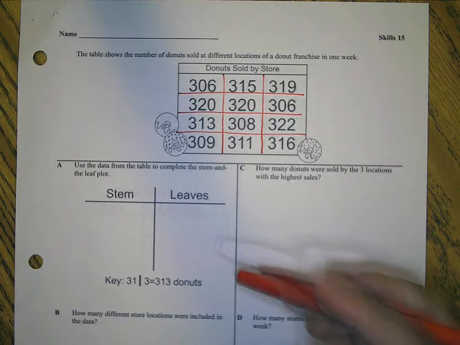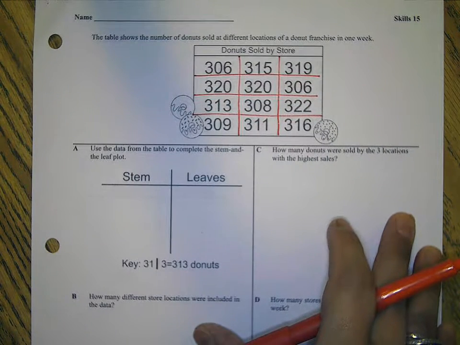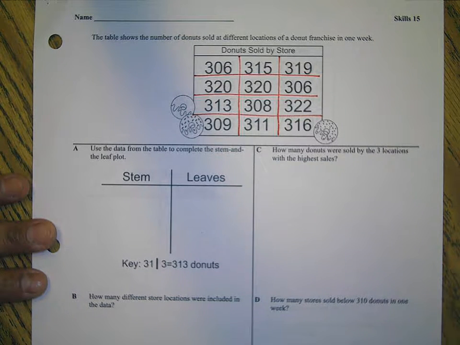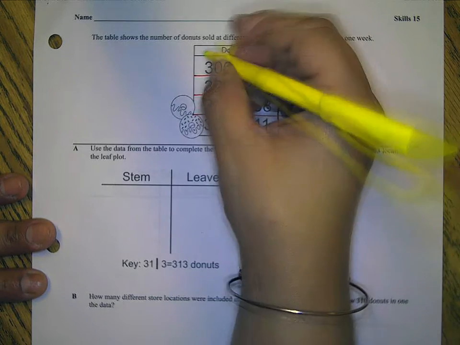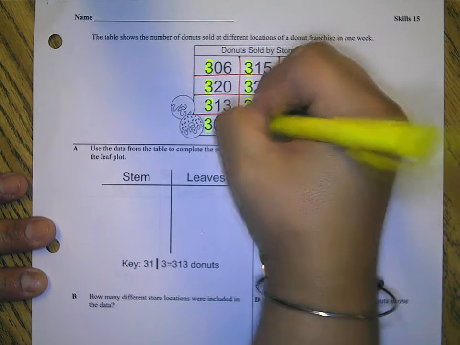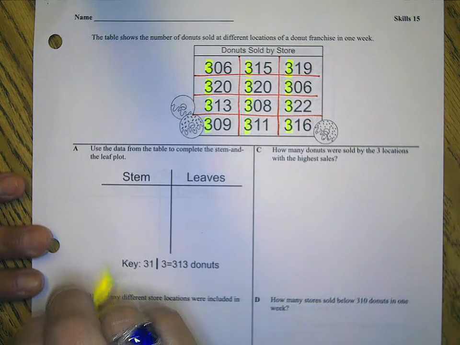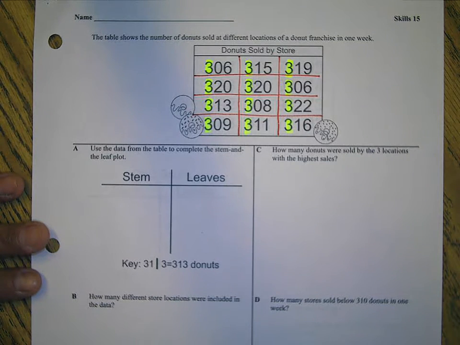Alright, letter A says, use the data from the table to complete the stem and leaf plot. Well, first off, I can see that all my numbers start with a 3. That means I'm going to go to the next place value. Everybody remember that from yesterday?